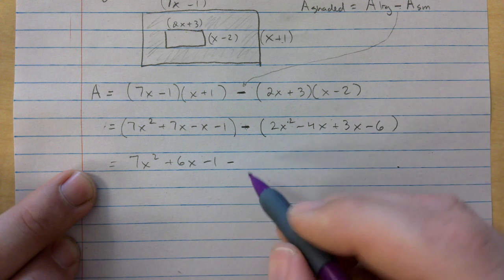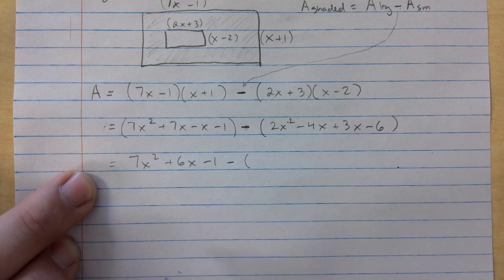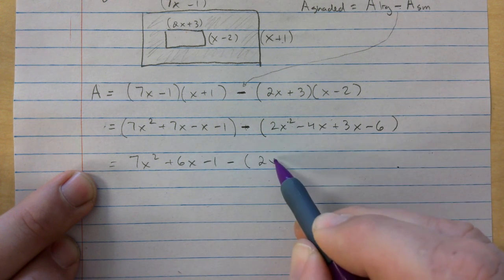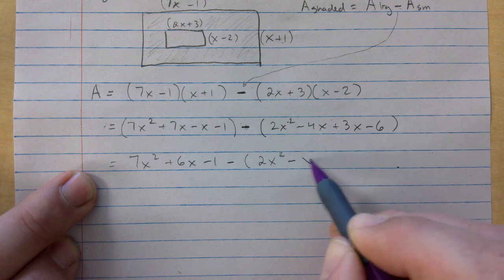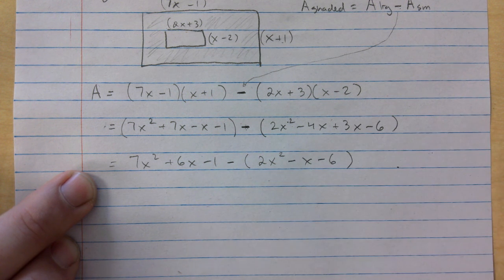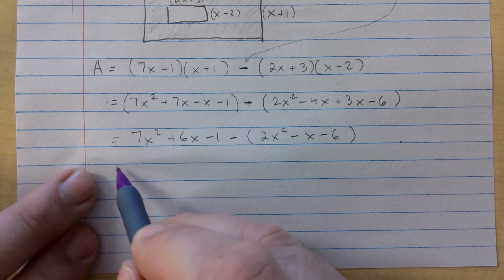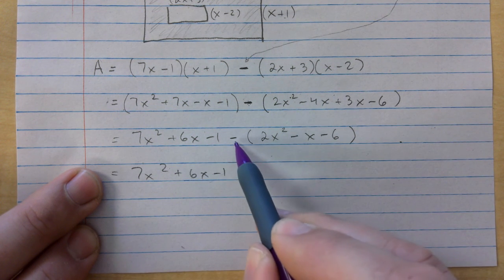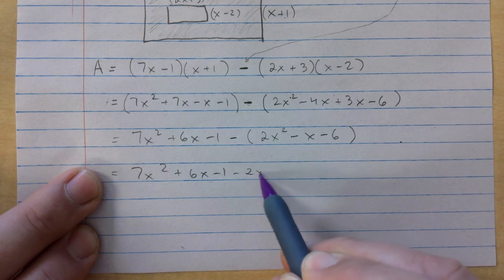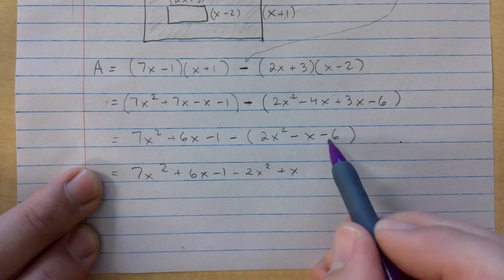It's up to you, really. It doesn't matter. I'm just going to keep it on this yet because this negative is going to at some point find its way through there. I'm going to clean it up first. 2x squared. This gives you negative x here. Minus 6. You could have already applied the negative right away. That's up to you. I just like to clean it up first. And it's 7x squared plus 6x minus 1. And here we go. Negative 2x squared plus x plus 6.